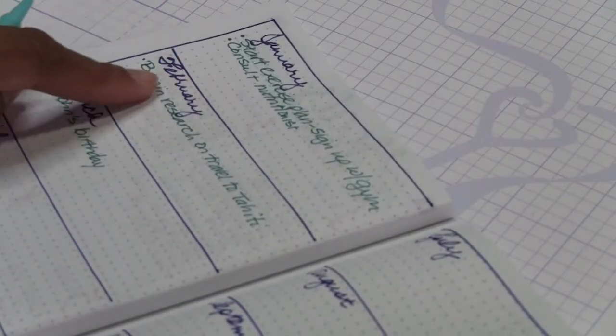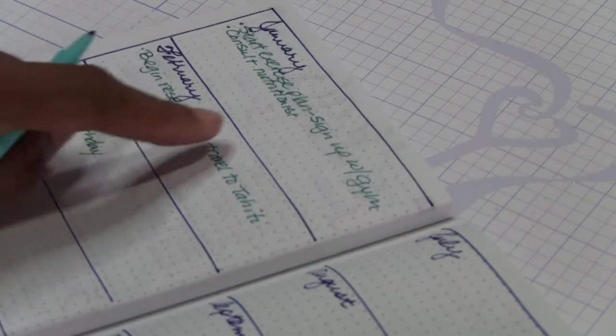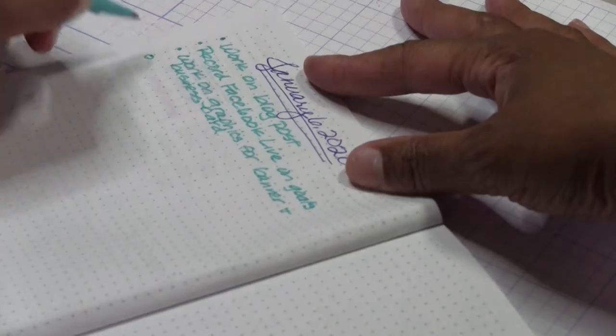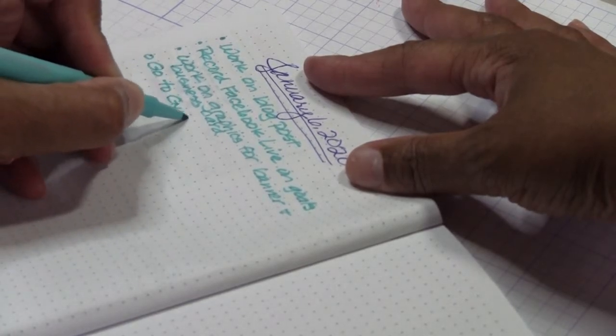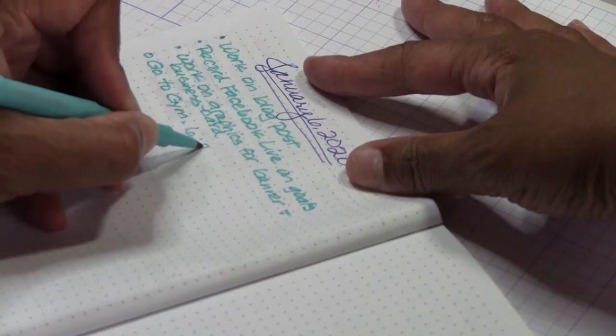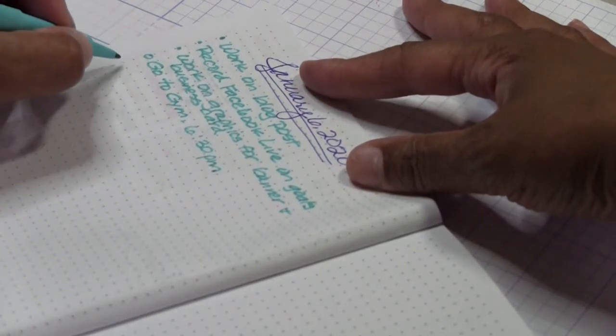If you're doing daily spreads, you're going to migrate whatever items you want to focus on from your monthly spread here. Remember to add your daily spreads to the index. Let's dive deeper into tasks. Your tasks should be written in bulleted list form, hence the name bullet journal. The act of jotting down your task is called rapid logging.